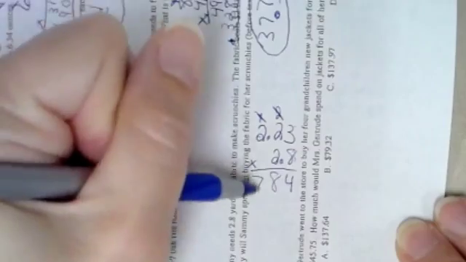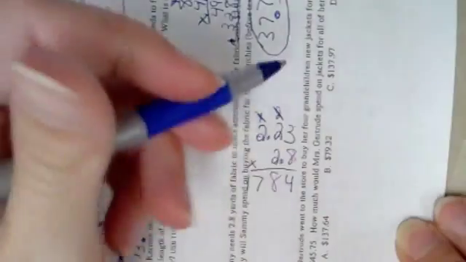8 times 3 is 24. 8 times 2 is 16, plus 2 more is 18. 8 times 2 is 16, plus 1 more is 17. I scoot over to my tens place, so I put a 0 as a placeholder.